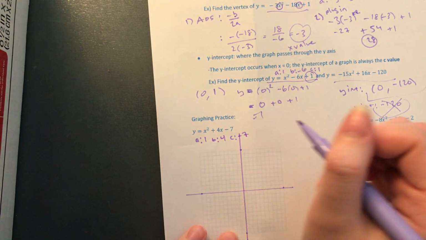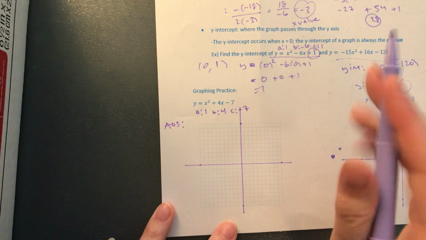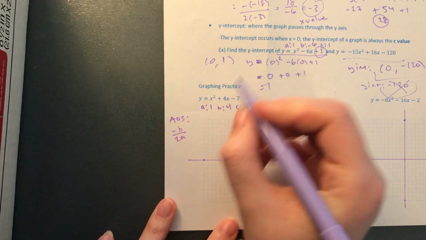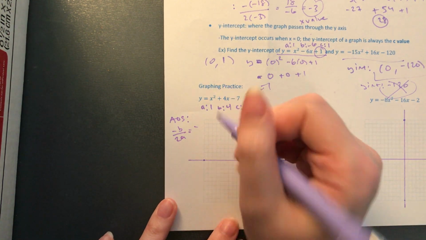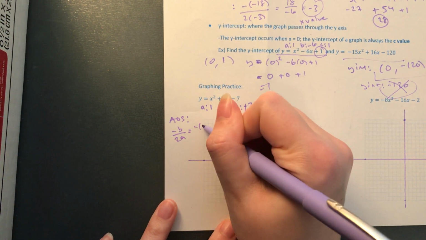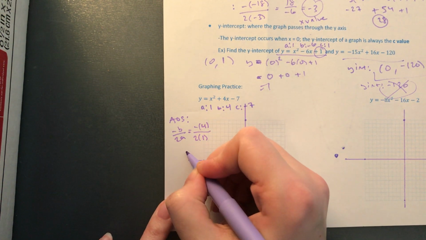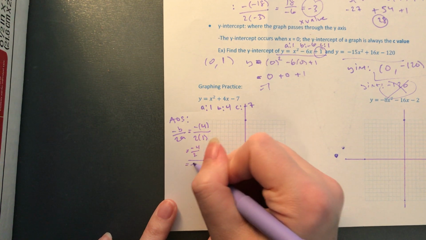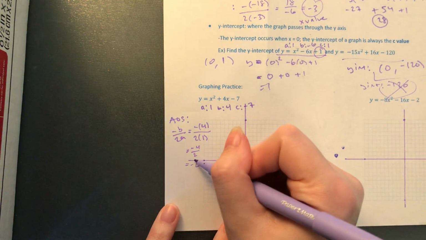And so the first thing I do is find the axis of symmetry. So remember the axis of symmetry is negative b over 2a. So for this problem, negative, always just write it down, parentheses, your b value is 4 over 2 times a. Well, you get negative 4 over 2, which is negative 2. So your axis of symmetry value is at negative 2.